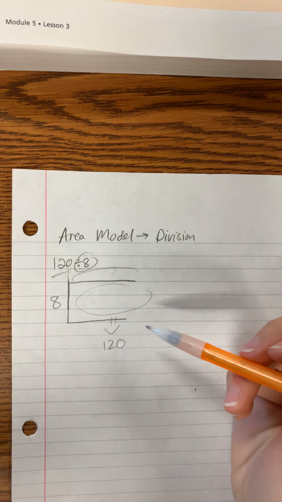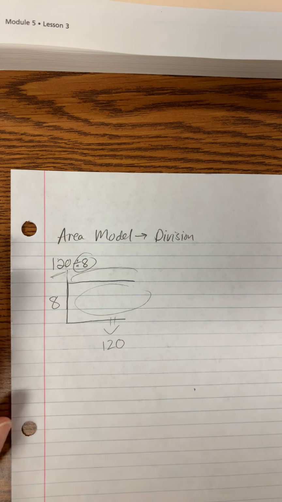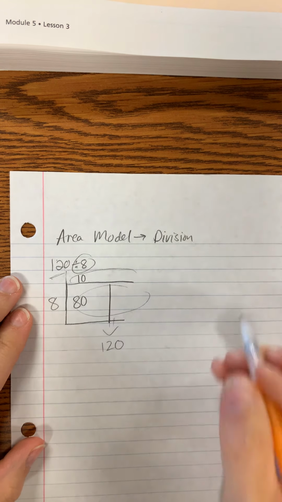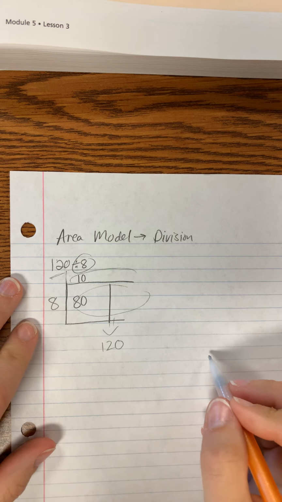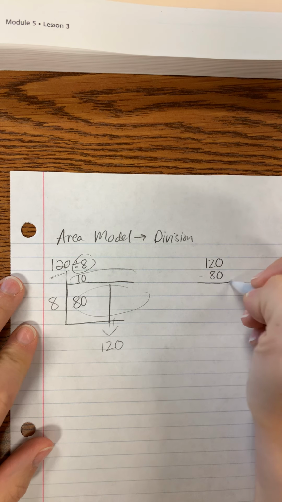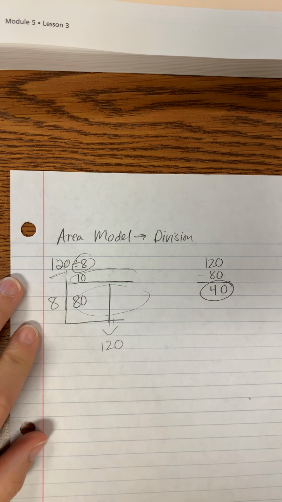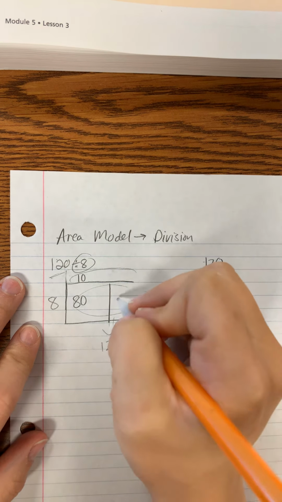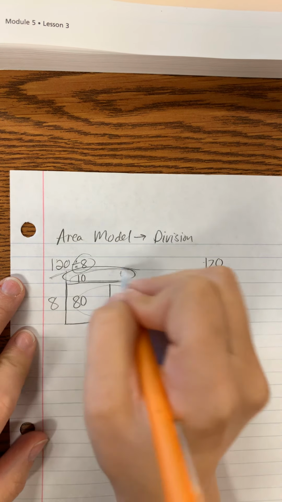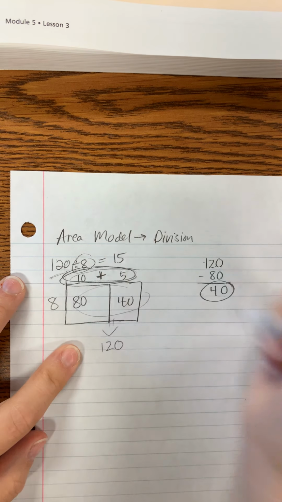So then I think to myself, 8 times what gets me pretty close to 120? Well, 8 times 10 I know gets me to 80. So that can be my first section. And let me think, if I'm at 80, how much do I have left to build? So I can subtract to figure that out. You could probably do this in your head. I have 40 left. So then I think, 8 times what would get me to 40? That's all I need left, and it's 5. So look at this. This part now is your answer for division. Add that together, and we know our answer is 15.